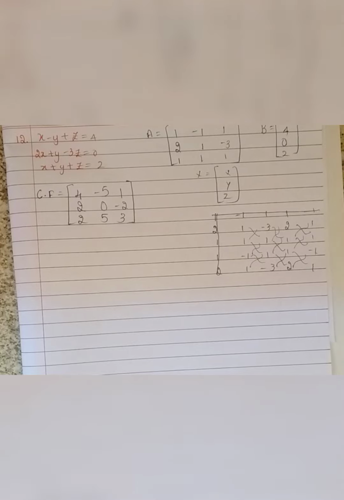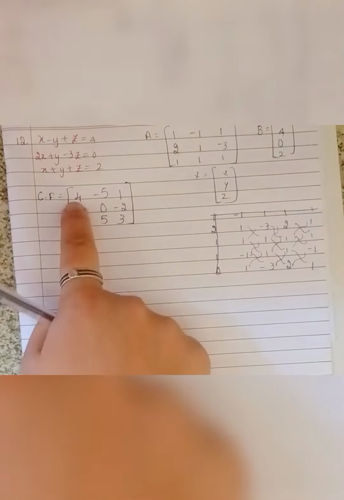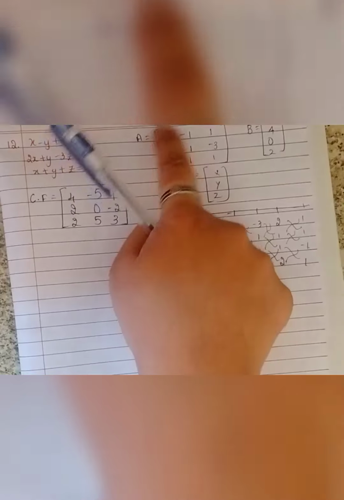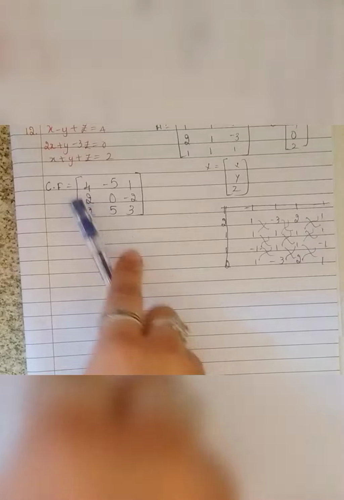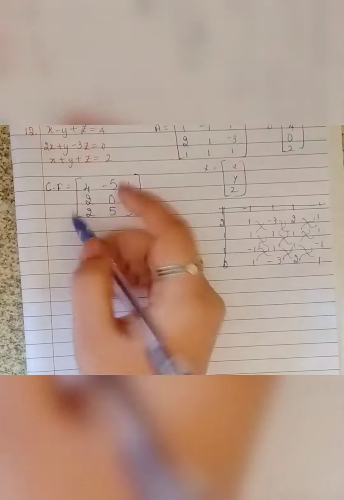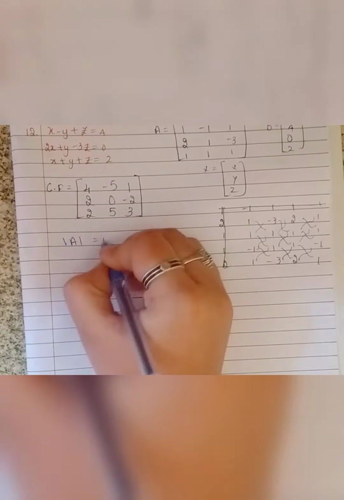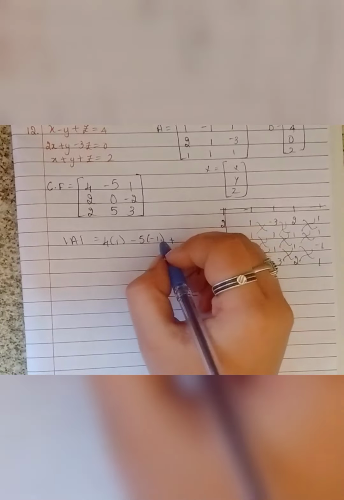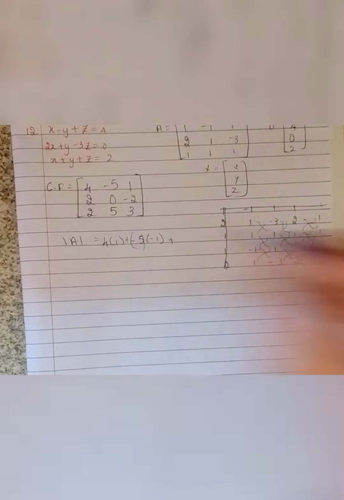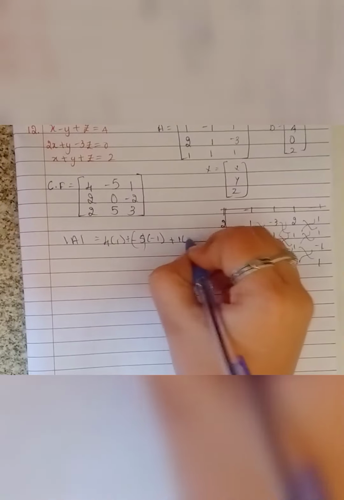And if you have any doubt with the cofactor, you have to multiply each row with the corresponding row of the matrix to find the determinant, right? So the determinant we get as 4 into 1, minus 5 into minus 1, plus 1 into 1.